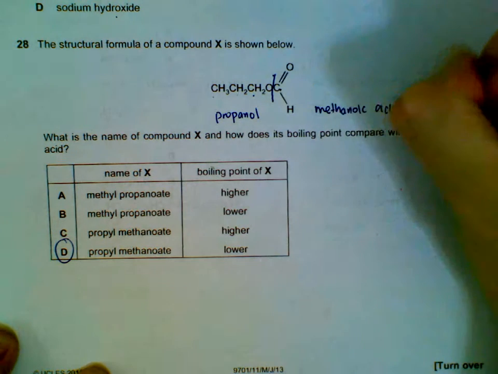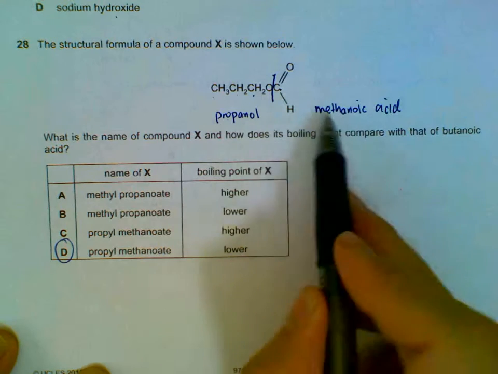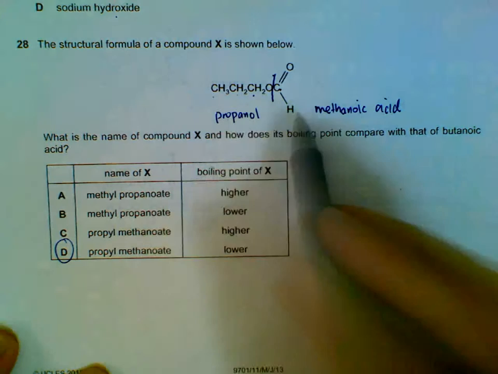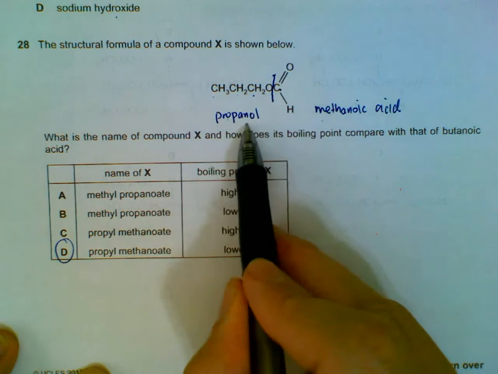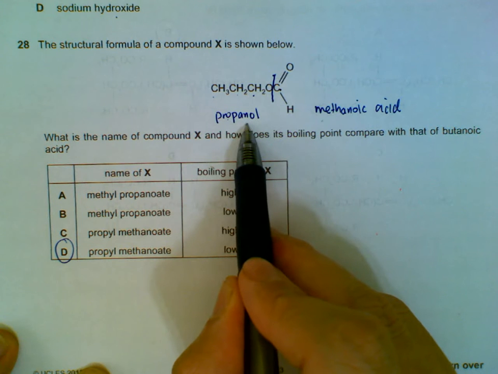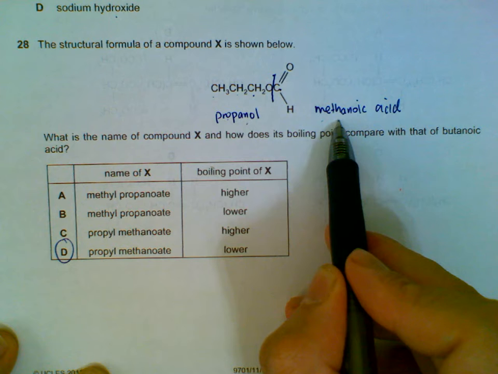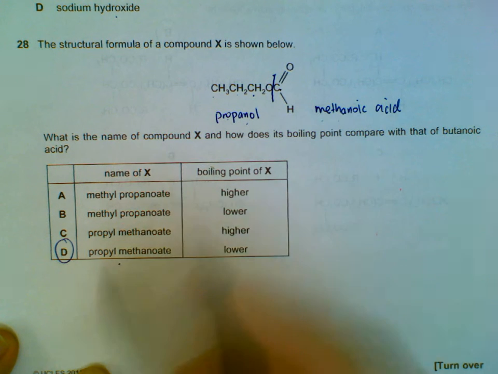So if we were to ask what alcohol and acid could be used, these are the two that we can put together. But what about the name? The name derives from them. We name it based on the alcohol first, propyl, then the acid, methanoate. So the name of this ester is propyl methanoate.